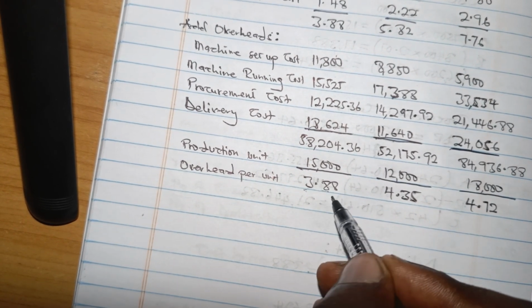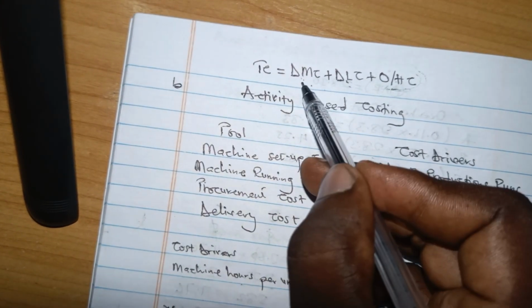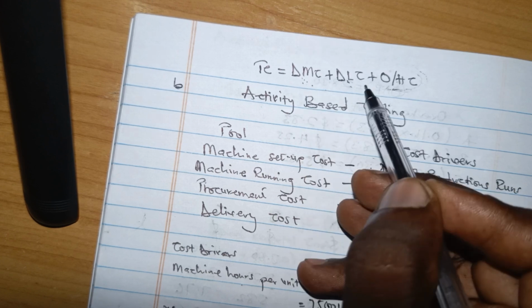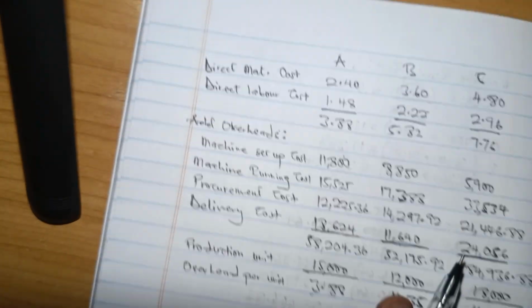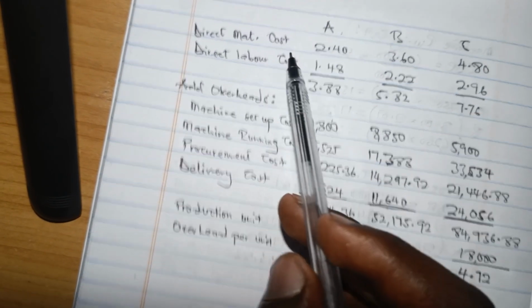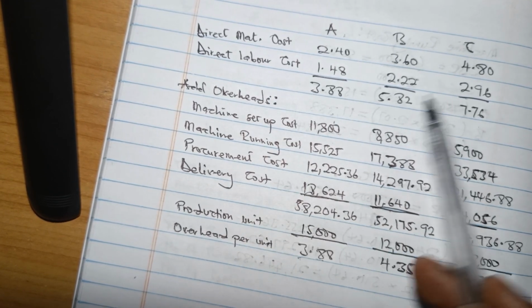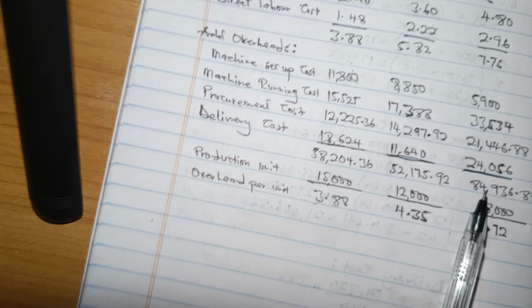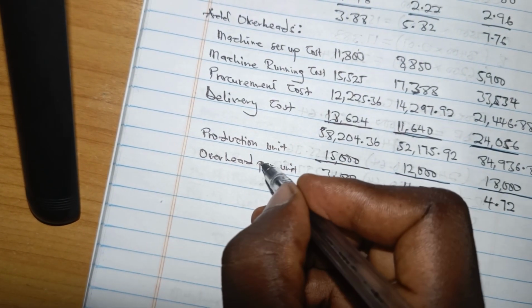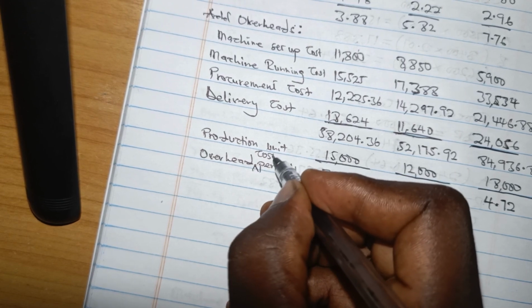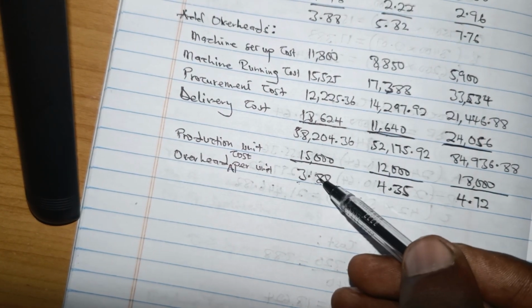So what you're going to do with this value is, you remember I said this is your direct cost, direct material cost plus direct labor cost plus overhead cost. Okay. So we have our direct material cost here. We have direct labor cost here, giving us our prime cost. So now we've been able to fish out the overhead cost per unit. So these are overhead cost per unit.